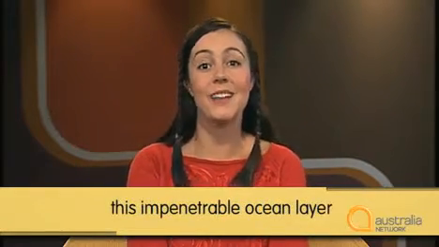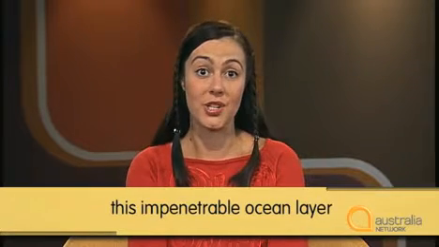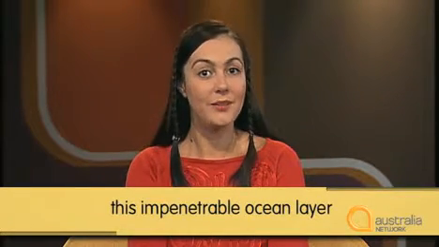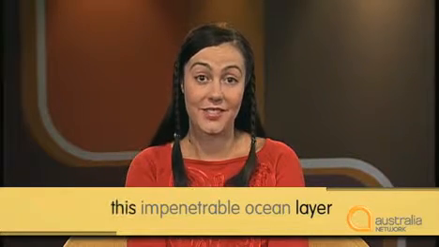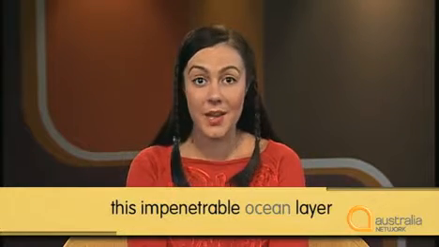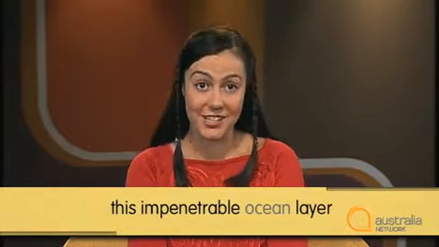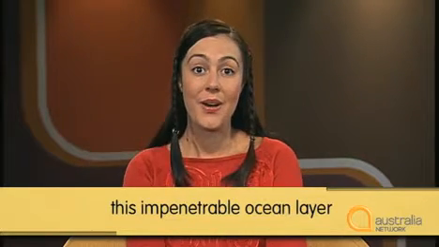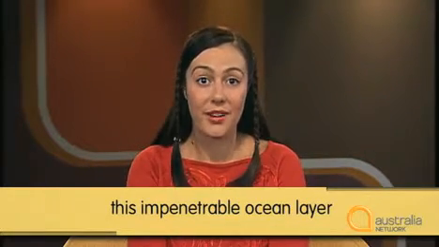Okay, now what about this impenetrable ocean layer? Well, layer is the noun. All the other words are adjectives. This is the determiner. Impenetrable is an observation. It describes a quality of the ocean layer. Ocean here is the qualifier. Almost part of the noun, it's not just a layer, it's an ocean layer.